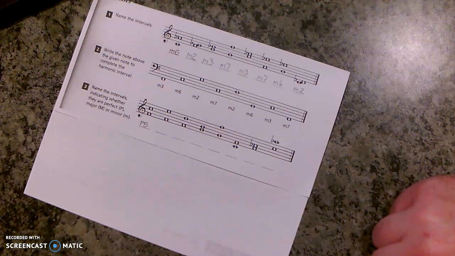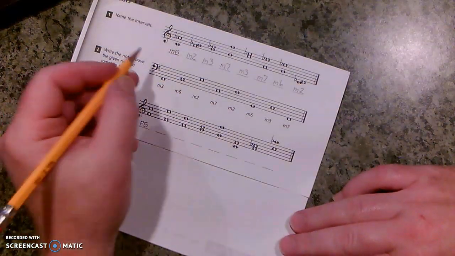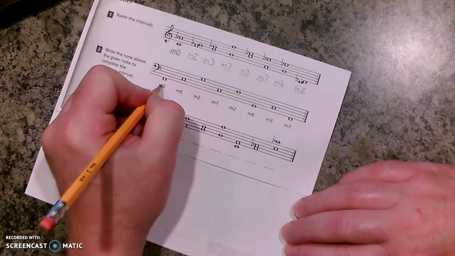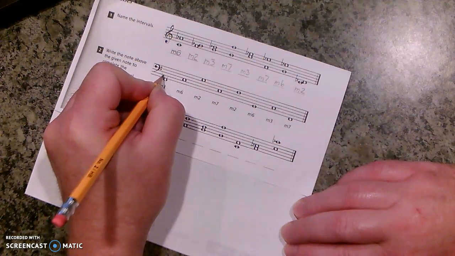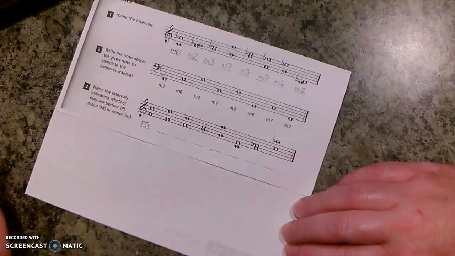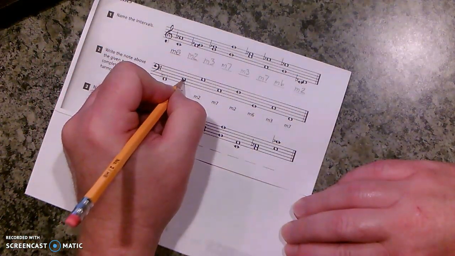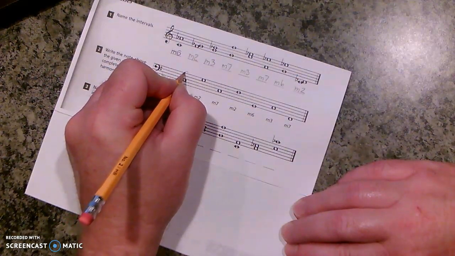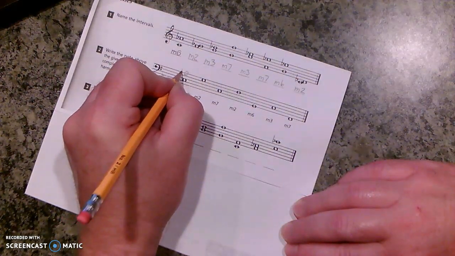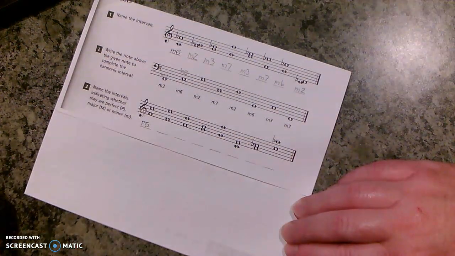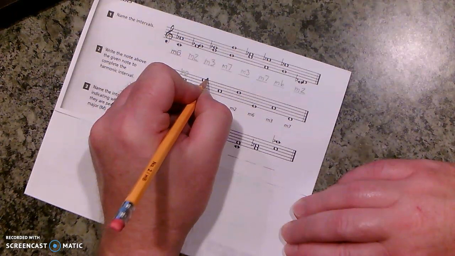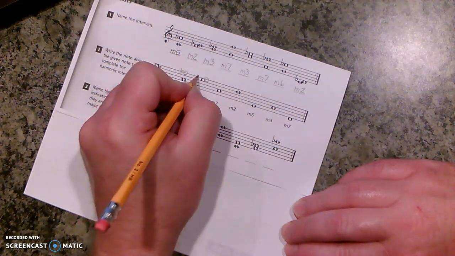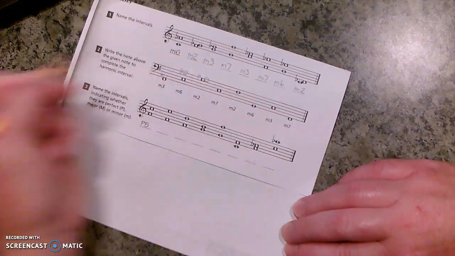Number two, we're going to write the note above the given note to complete the harmonic interval. So we need a minor third above F. That would be an A flat. A minor sixth above C would be an A flat. A minor second above G would be an A flat, and the accidental goes over here.